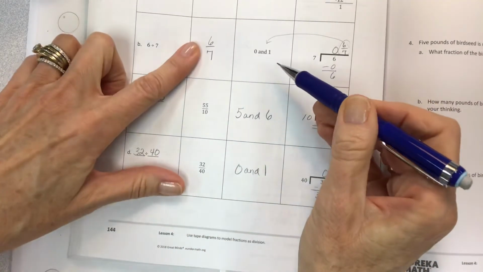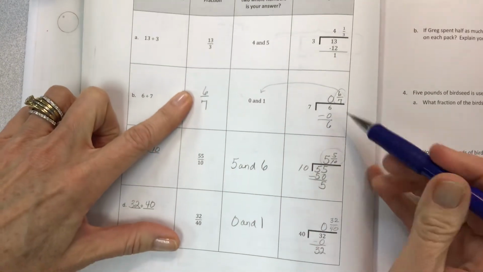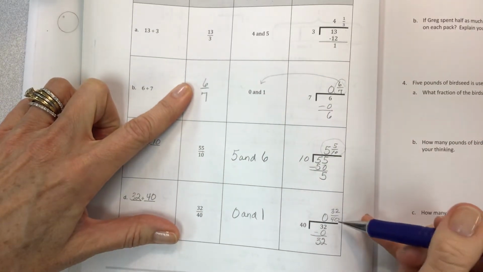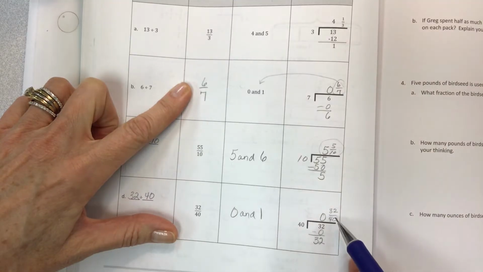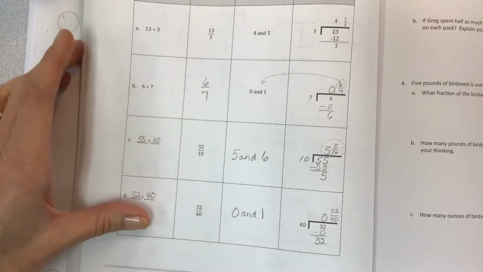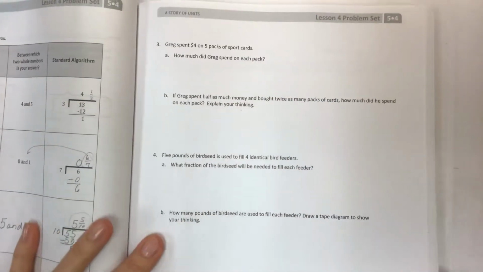It's the same thing as this. Your fraction, no matter what it looks like, 32/40 or 6/7, if you don't have all the pieces, it's less than 1. Okay? Let's see if we can finish this up in one video.